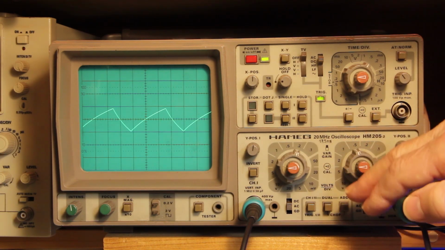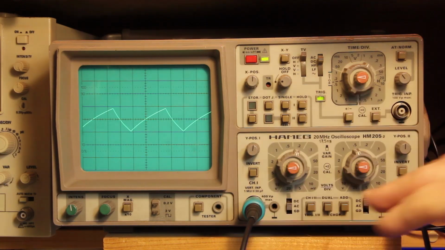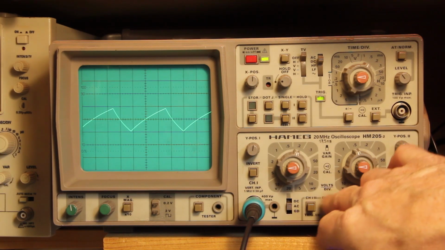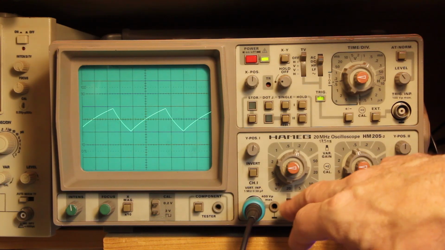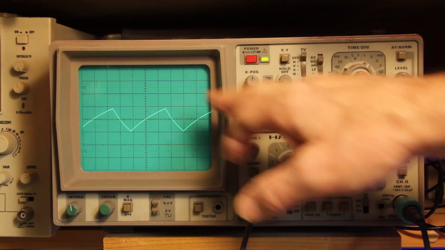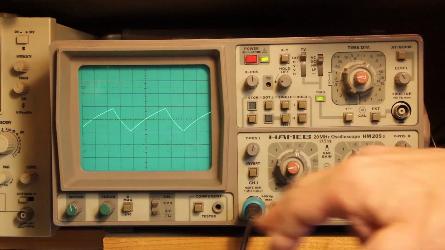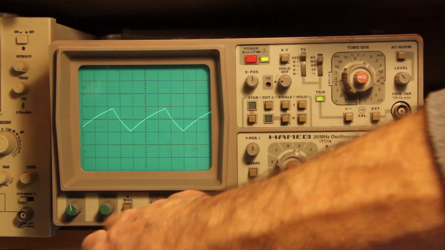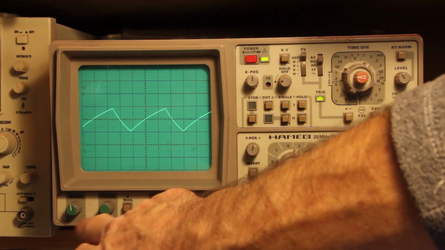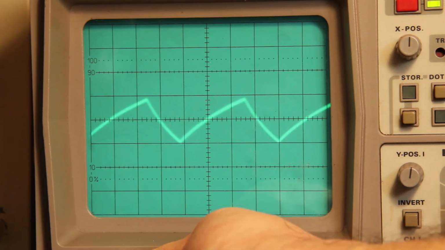Here we have another attenuator because this is a two-trace oscilloscope, and here we have the control that allows us to select which channel we want to see on the screen, or if we want to see both channels. Below we have the controls for the screen, the intensity and the focus.